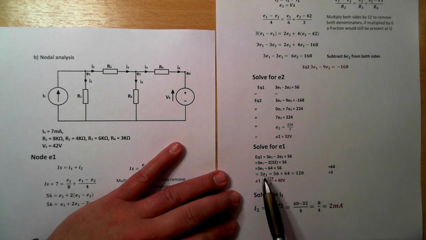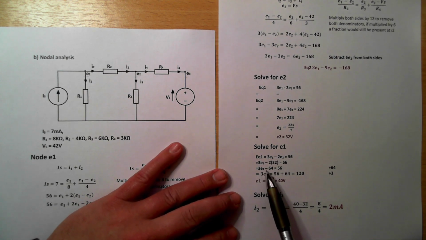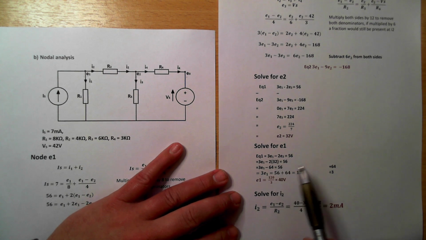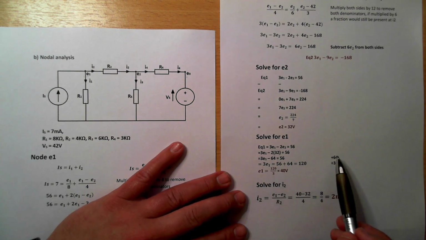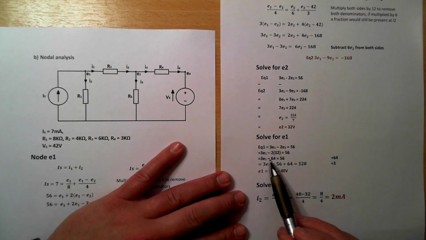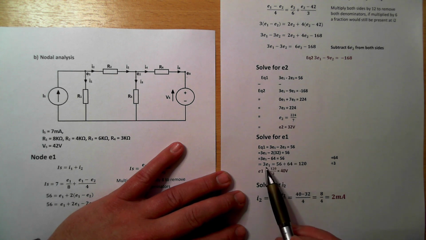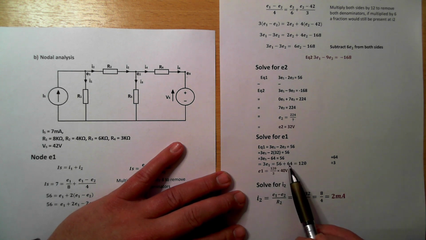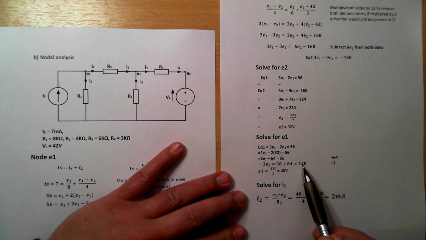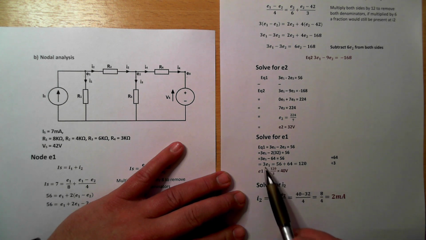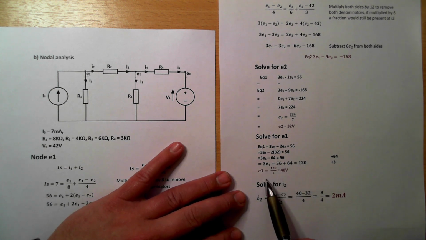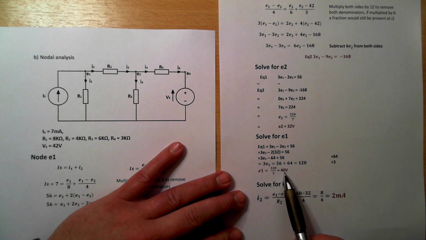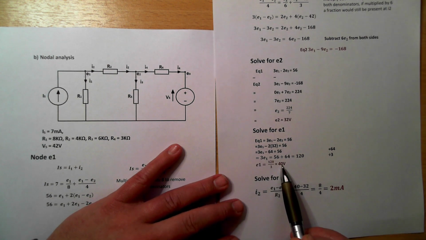So we can work out that 3E1 minus 64 equals 56. Add 64 to both sides, we end up with 3E1 equals 56 plus 64, which is 120. Then if we divide both sides by 3, we end up with E1 equals 120 over 3, which is 40 volts.